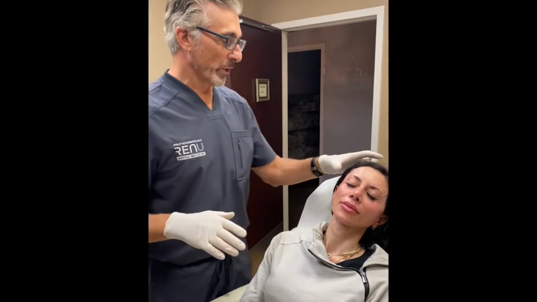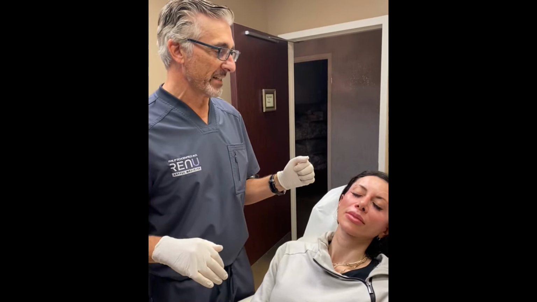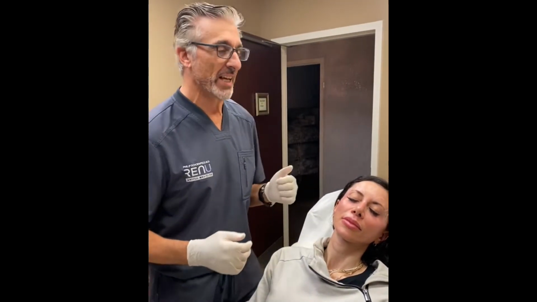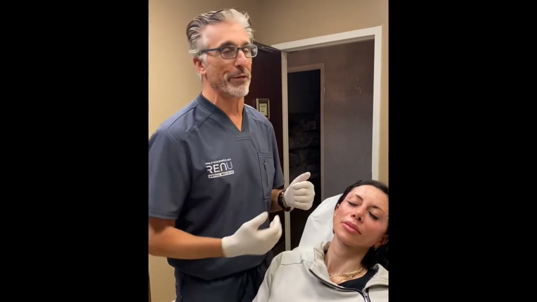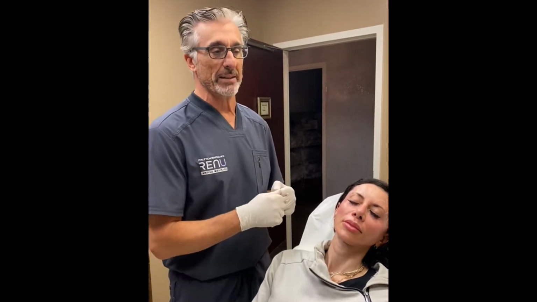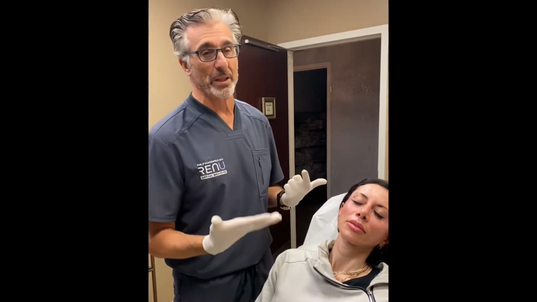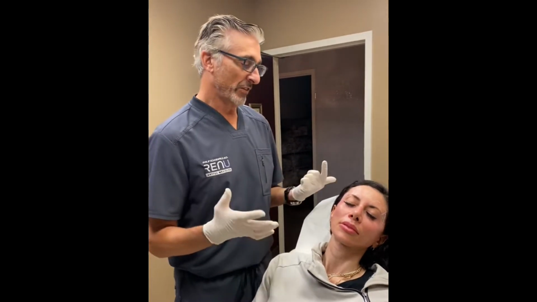All right, so today we're going to inject some temporal hollows, and temporal hollows are more obvious in thin patients, and it's something that occurs because the temporal fat pads start to decrease in size as we get older, and in thin patients it becomes more obvious, which gives sort of a hollowness to the temple area. So how do we do this?